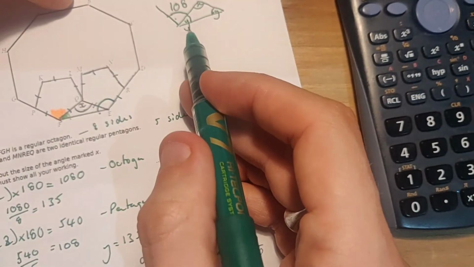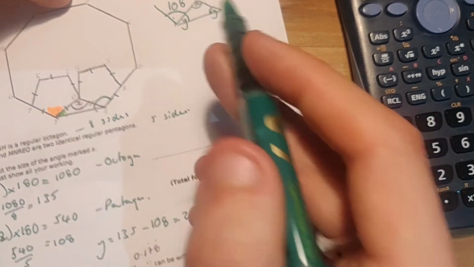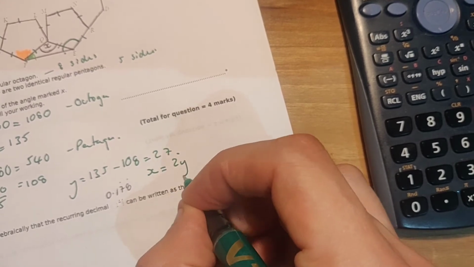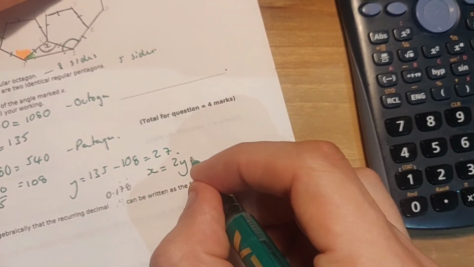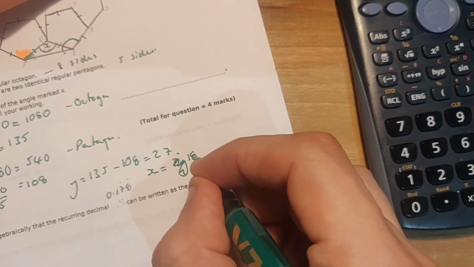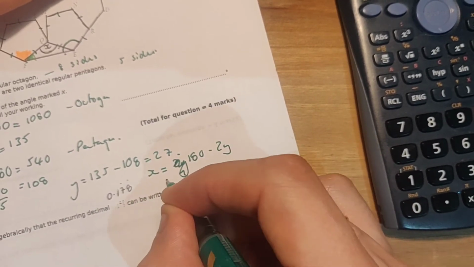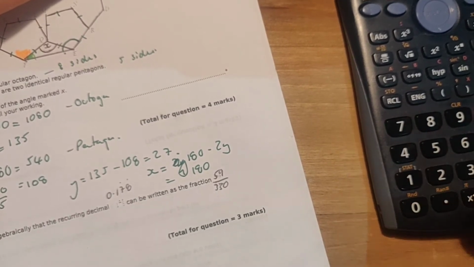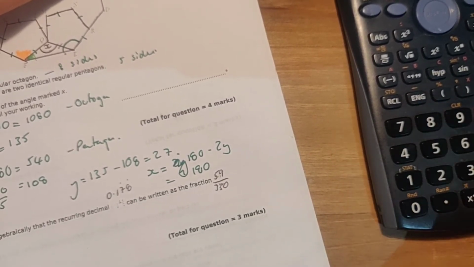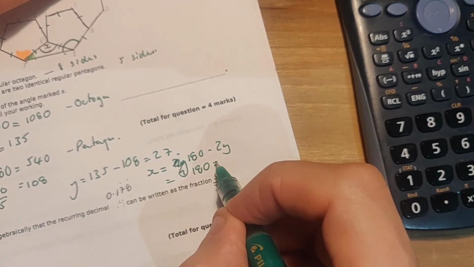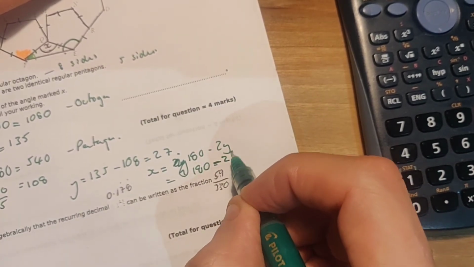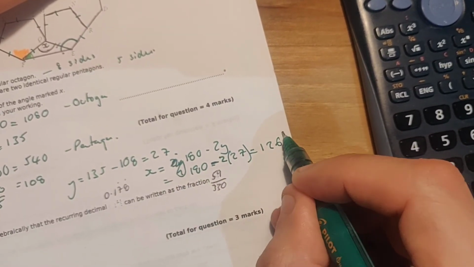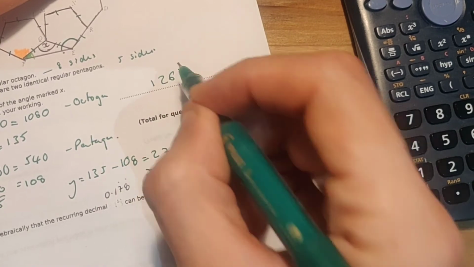If that angle there is 27, then to find x, x is 180 minus 2y, okay? So it's 180, because of angles in a triangle, so 180 minus 27 twice, which is 126 degrees, and that's my final answer.